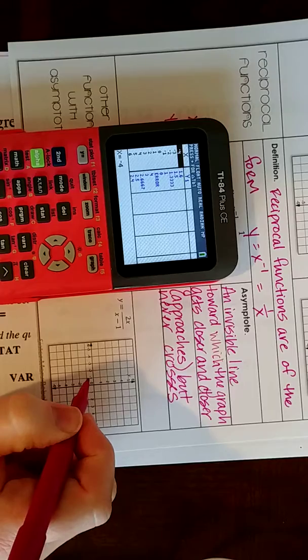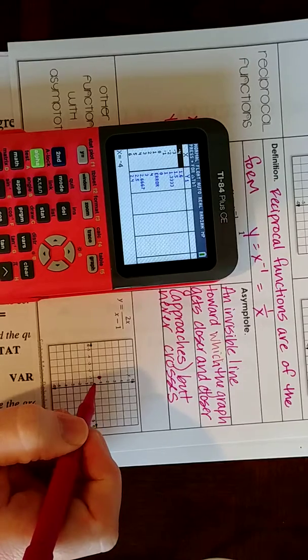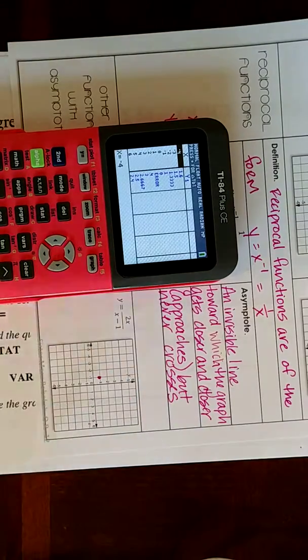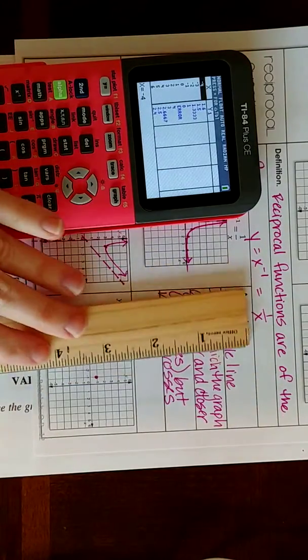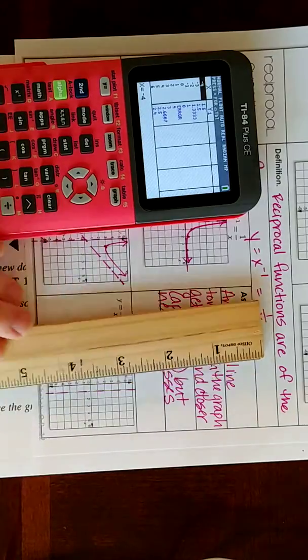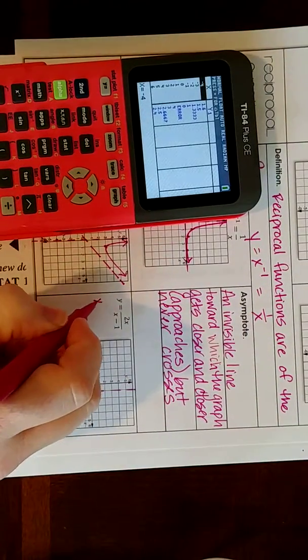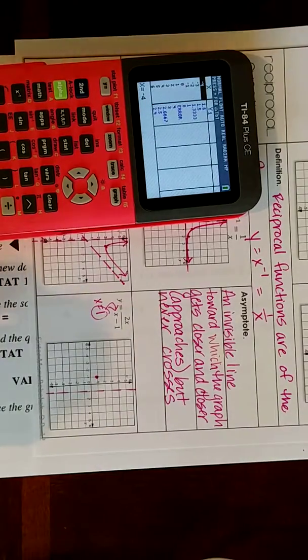So we've got -1, 1. At 1, we get an error, so that's going to be a vertical asymptote, which makes sense because if x were to equal 1 and we plug that in, we would be dividing by 0.